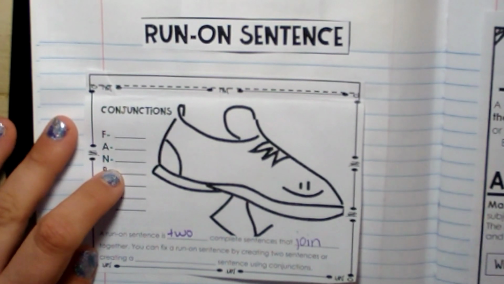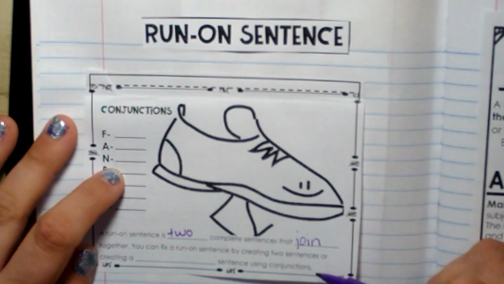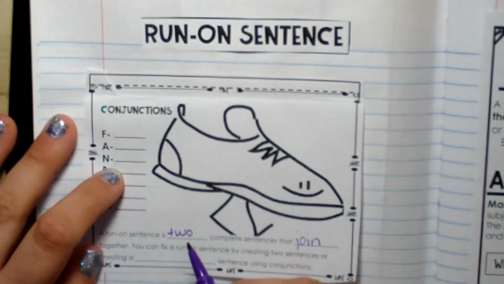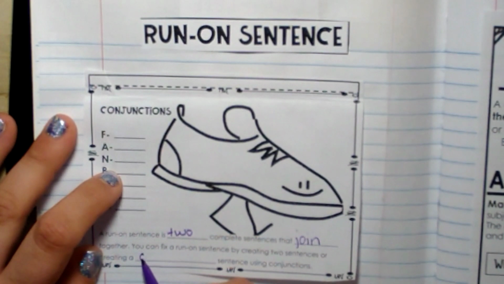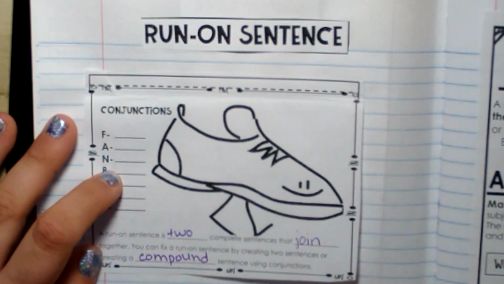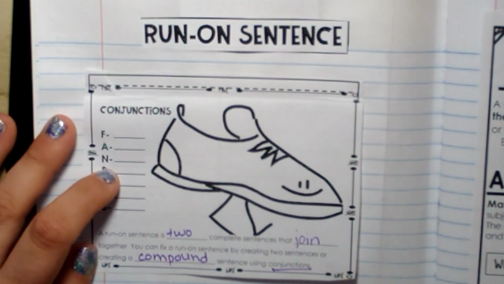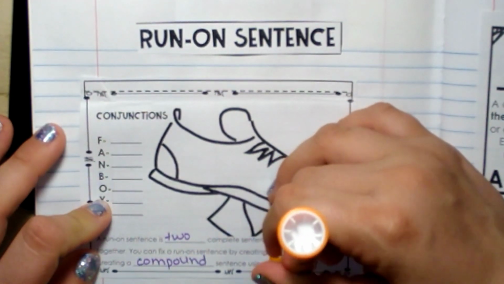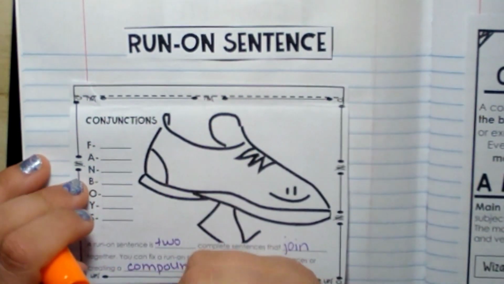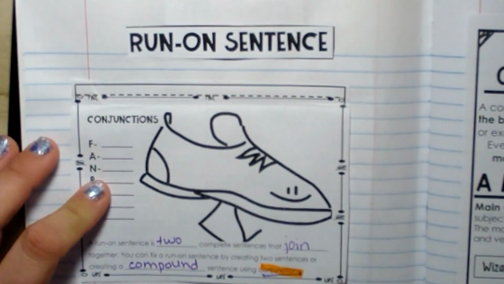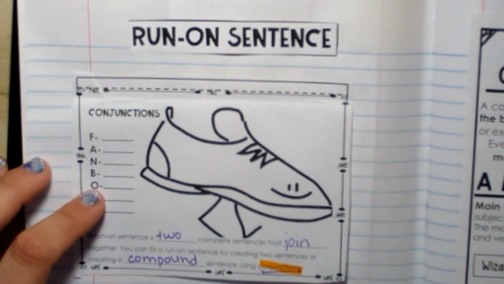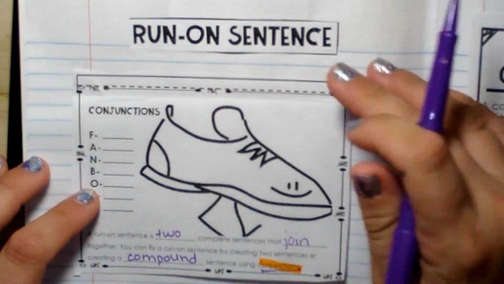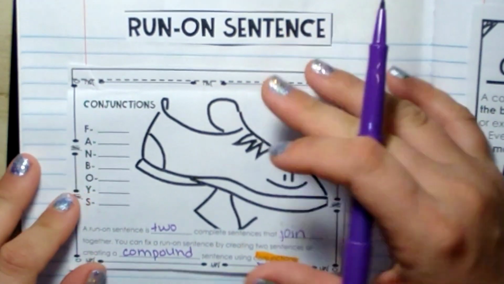There are two ways to create a solution to fix a run-on sentence. You can create a compound sentence. Compound meaning two, so using conjunctions. Now conjunctions are the words that we're going to include here, and they usually go in between the sentences. You could also make them into two separate sentences, but today we are going to be focusing on bringing them together.